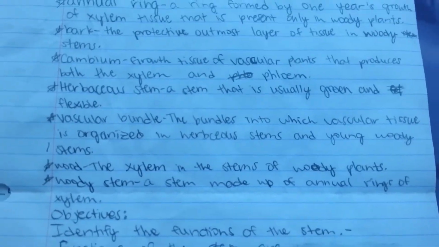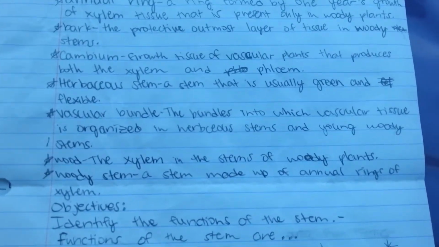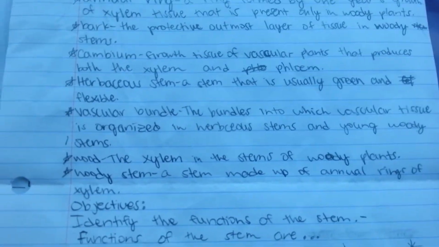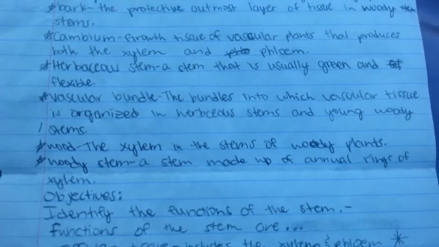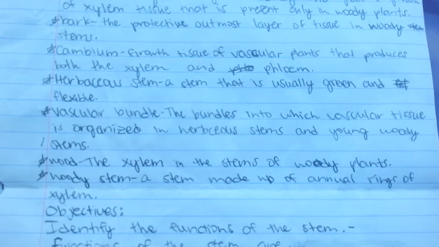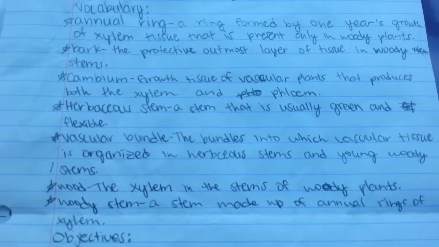Wood, the xylem in the stems of woody plants. Woody stem, a stem made up of annual rings of xylem.